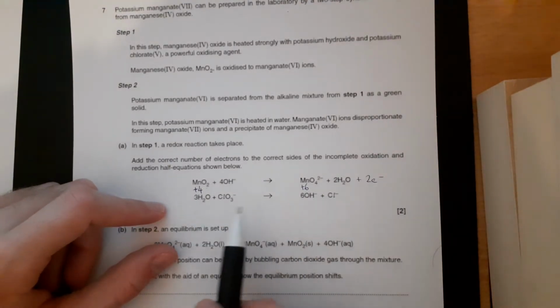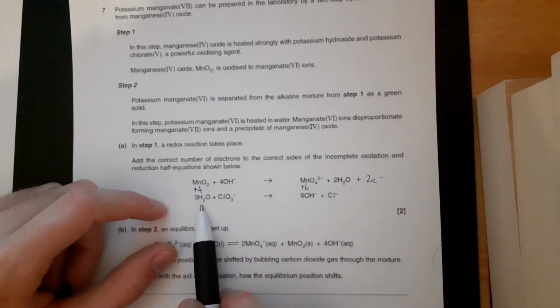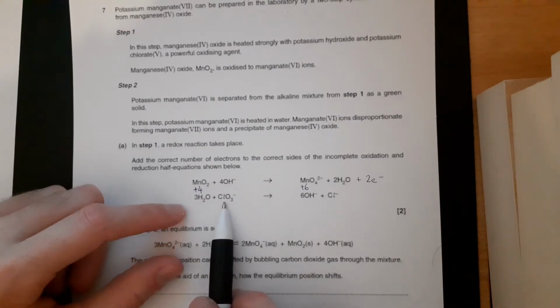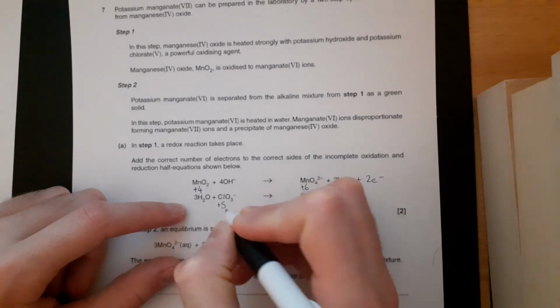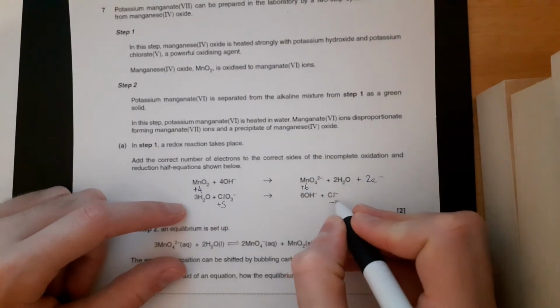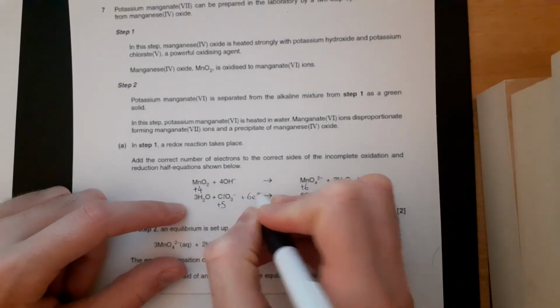Okay, and then in the second one here, it must be the chlorine that's changing its oxidation number, because hydrogen's almost always +1, oxygen's almost always -2. So here, 3 lots of -2 is -6, and if it's a negative ion overall, that means the chlorine must be +5. And here the chlorine is obviously -1, because that's the charge on the ion. So it's gone from +5 to -1, it's been reduced, and it's been reduced by 6. So 6 electrons, and if it's reduction, it's gaining electrons, isn't it? So it must be 6 electrons there.